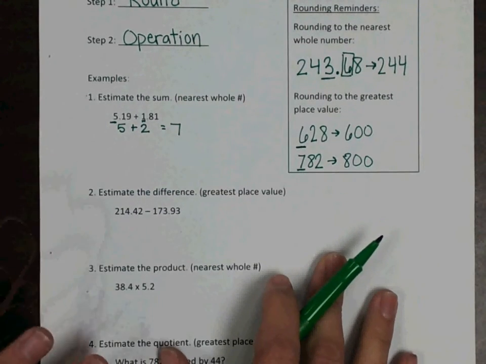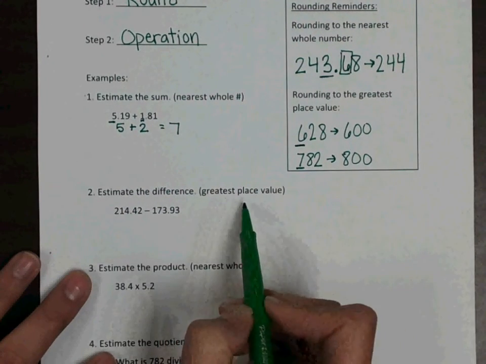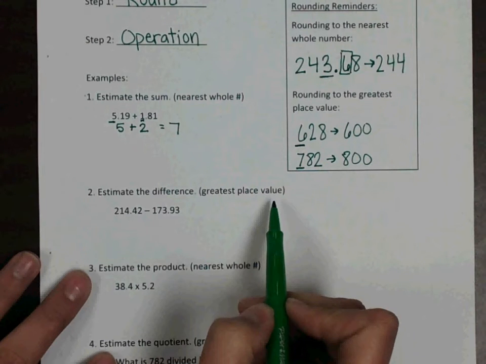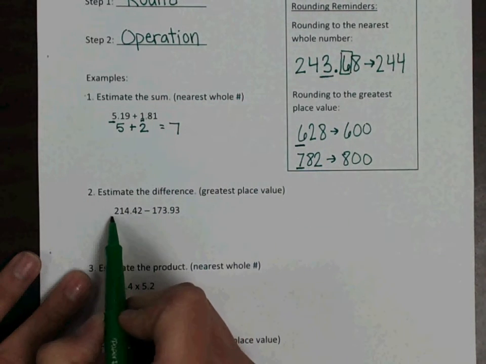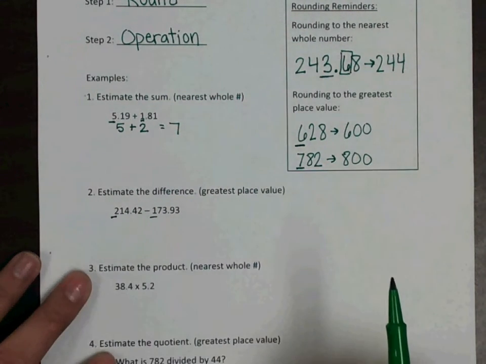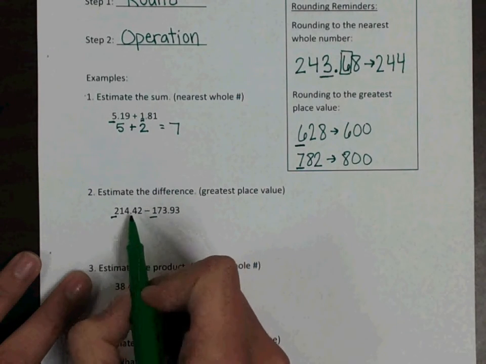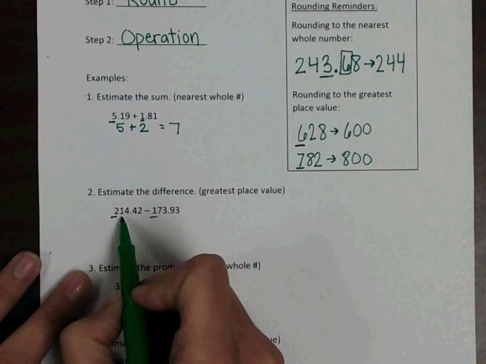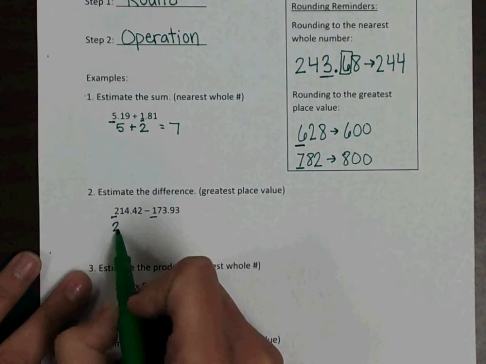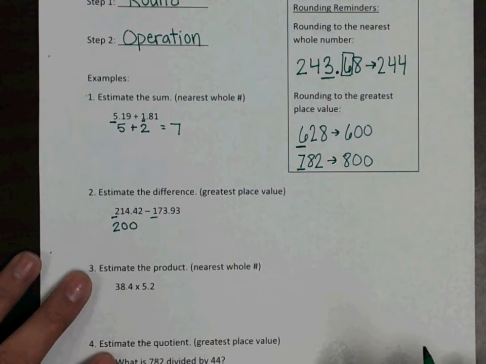Next we're going to do a difference, which means subtraction. It says estimate the difference, and it gives us 2 numbers and to round to the greatest place value. So remember, the greatest place value is that first digit in each one. You don't have to look at any of these numbers except for the one exactly to the right of it. Well, the 1 is less than 5, so that means that 200 would be estimated to the greatest place value.